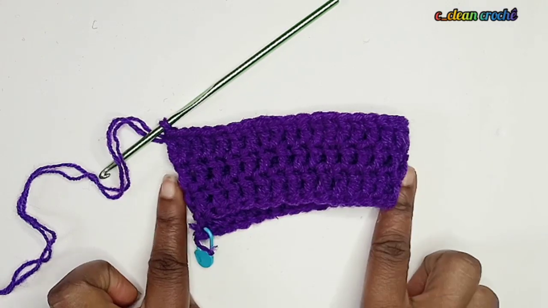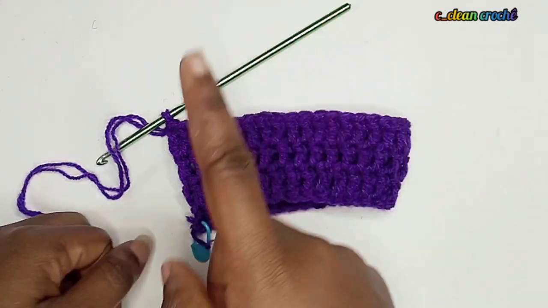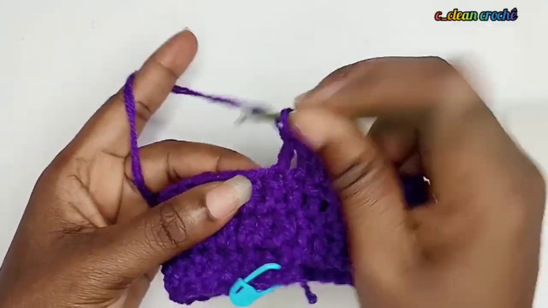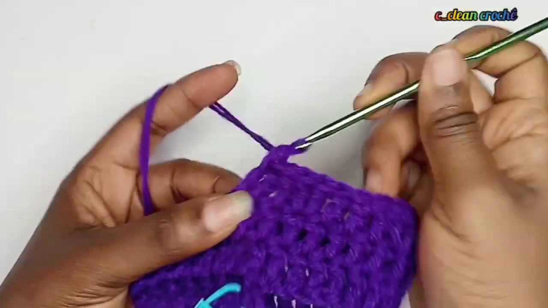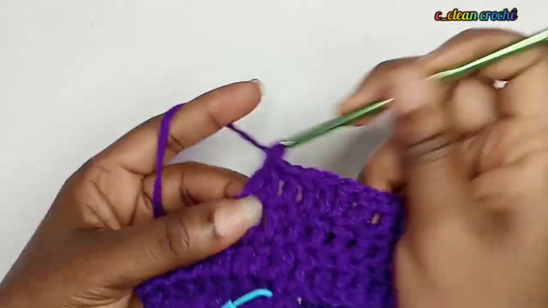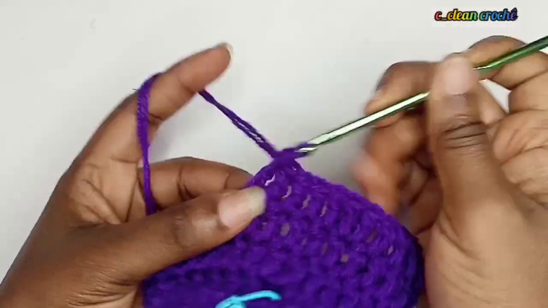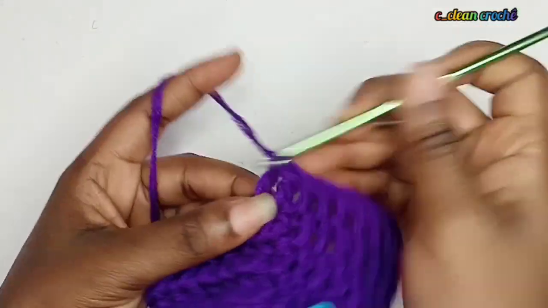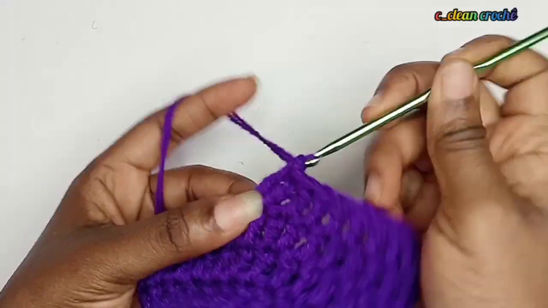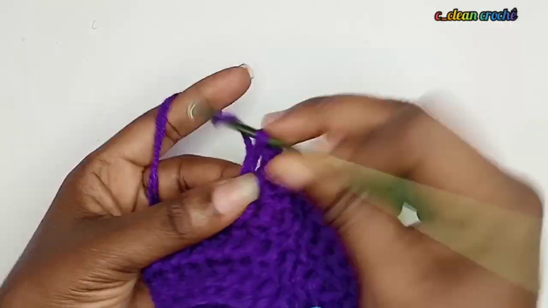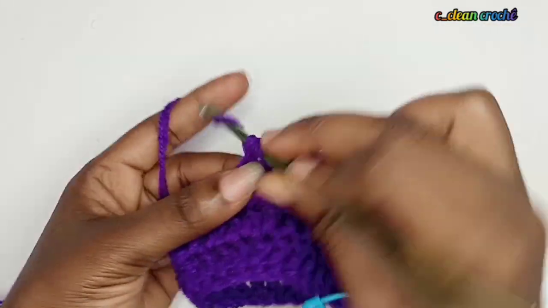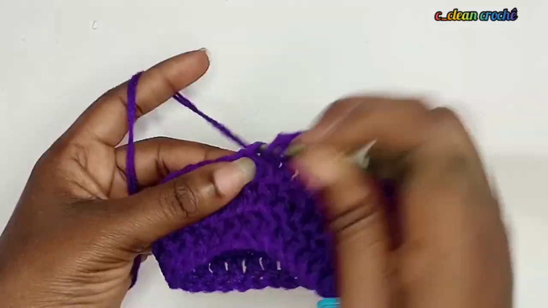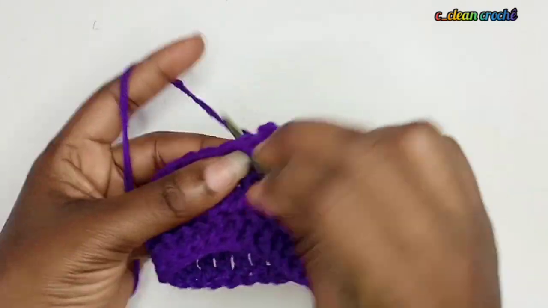Right guys, so you can see that now our work is gradually widening up. So we've done with this. Now on the next row, we are just going to make 1 double crochet in each of the stitch holes. Anytime you create an increment, the next row you don't continue increasing, you just level it up with 1 double crochet or any of the stitches, 1 stitch in one hole.